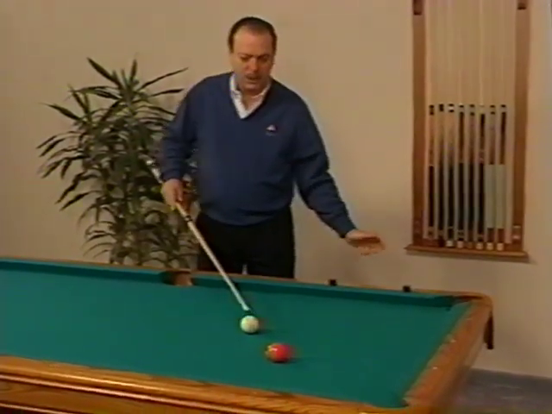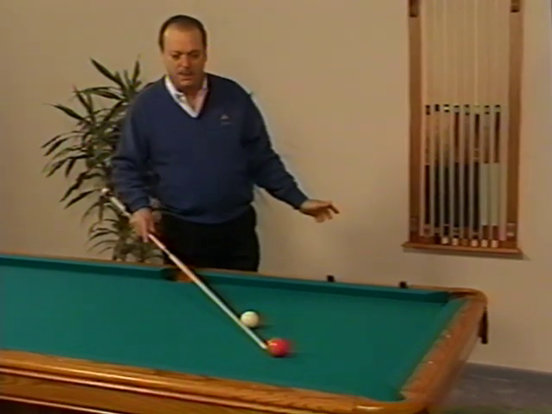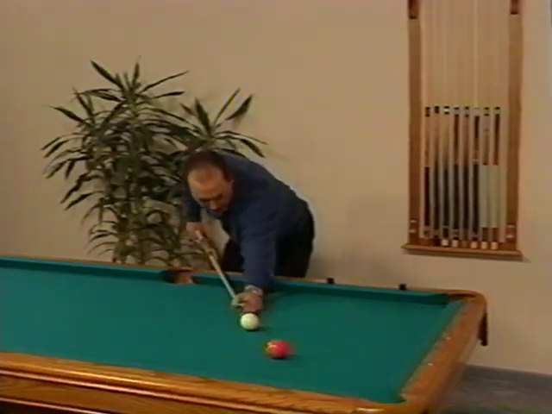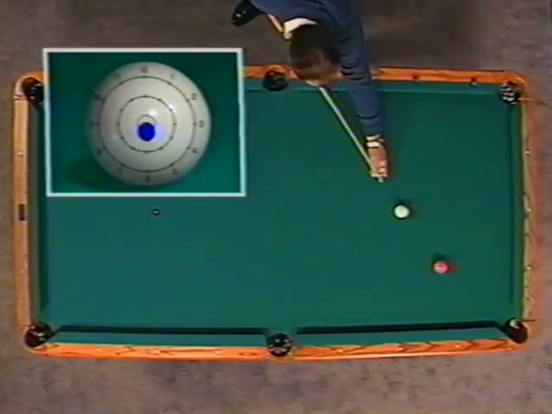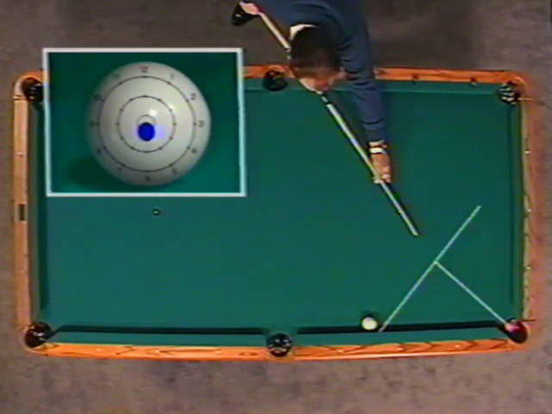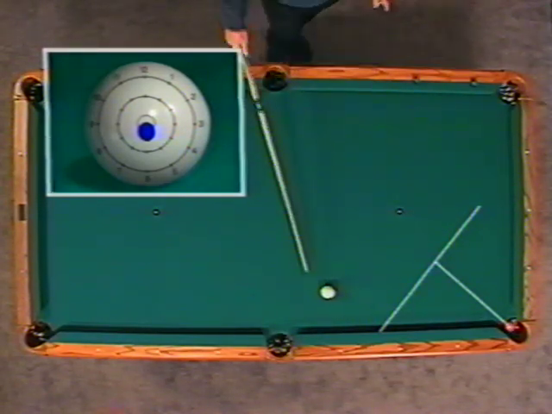First, I'm going to shoot a stop shot or a stun shot. I'm going to cause the cue ball to arrive here with no spin, and you'll see the cue ball goes right down the tangent line. Because the balls are so close, I'm shooting just a little bit below center, and you can see the cue ball went straight down the tangent line.